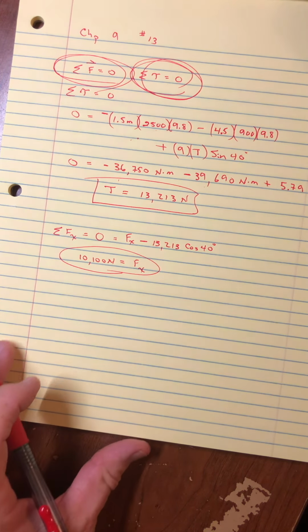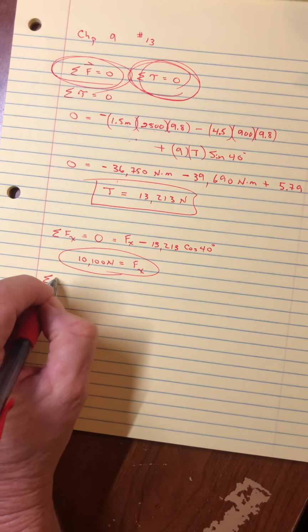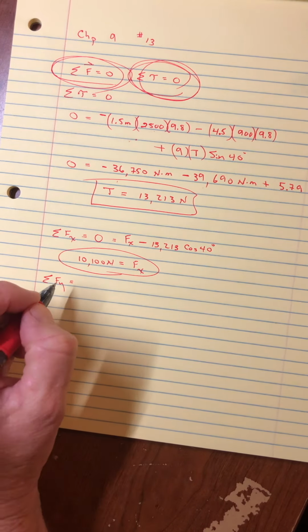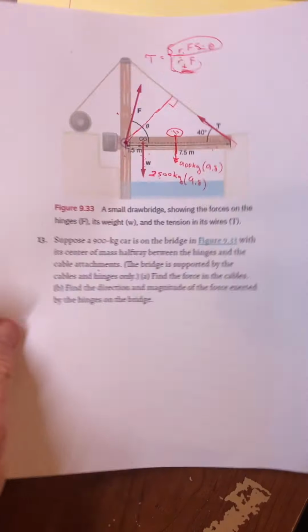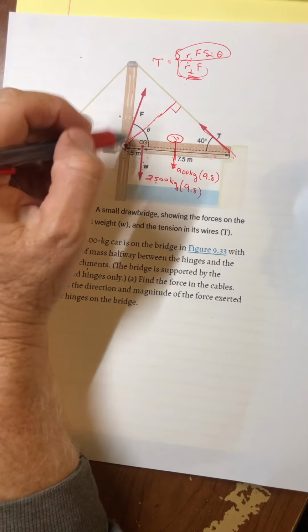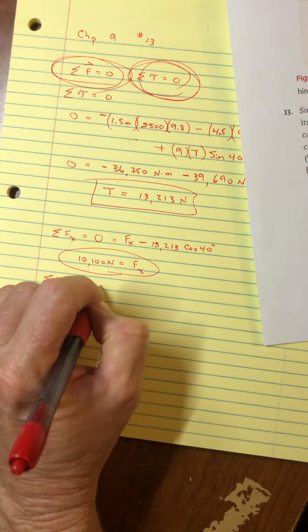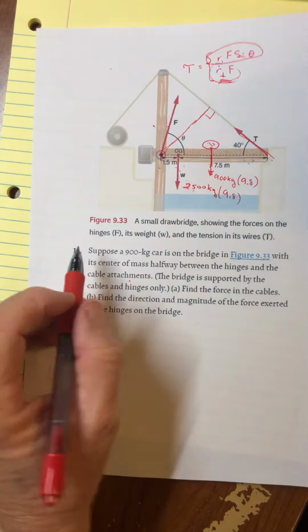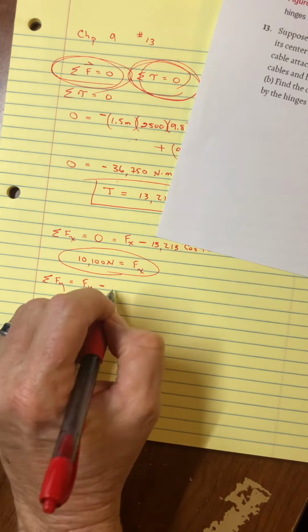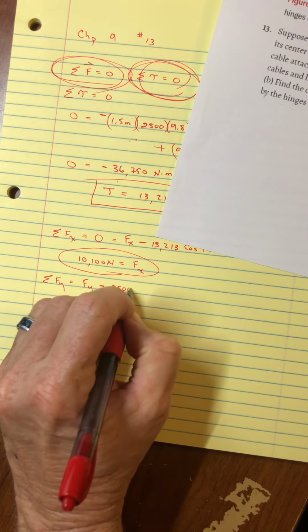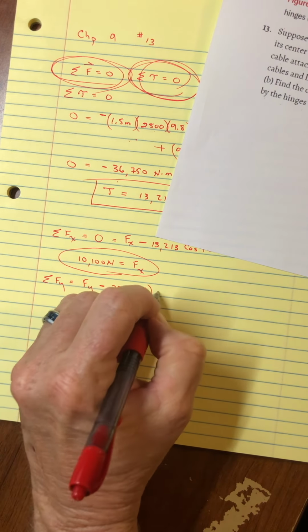Okay. So now if I do the y direction, the sum of the forces in the y direction, and again, just going left to right, I'll start here. So this would be the force in the y direction. I have the weight of the bridge itself, so that is 2,500 times 9.8.